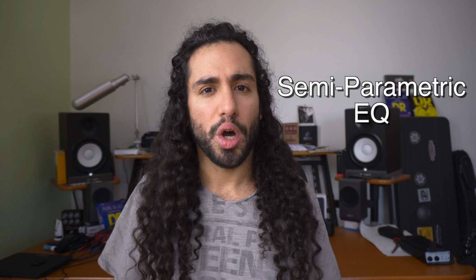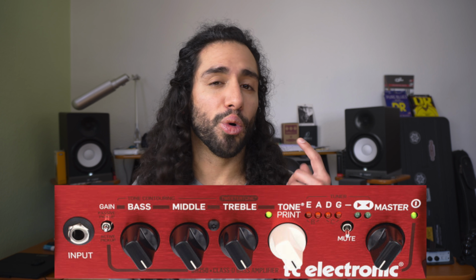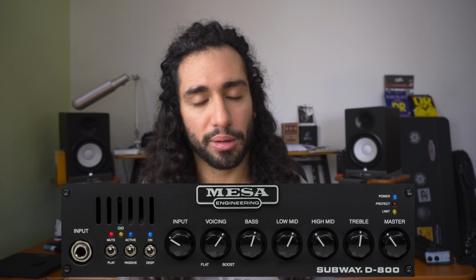And lastly, we have the semiparametric EQ, which is what you find on most bass amplifiers. For example, if you see bass, mid, and treble, that is a semiparametric EQ. You only have control over the gain of each one of those frequencies. So you can only raise the bass or lower the bass, raise the treble or lower the treble. You can't change the frequency or you can't change the Q.